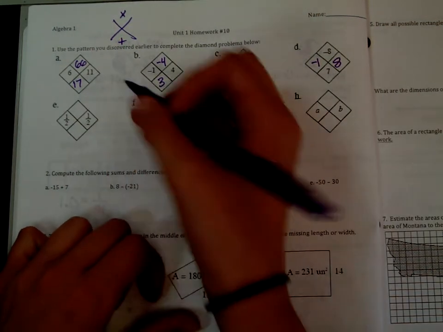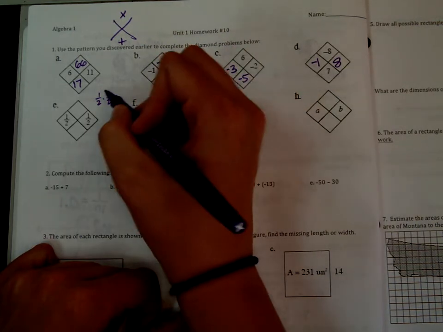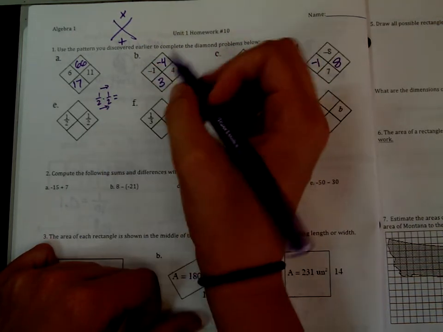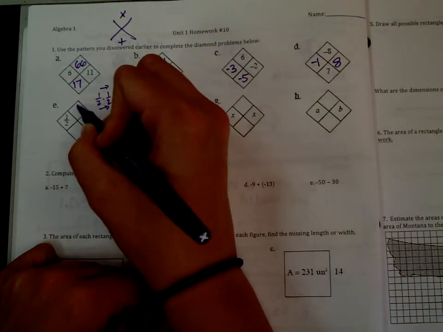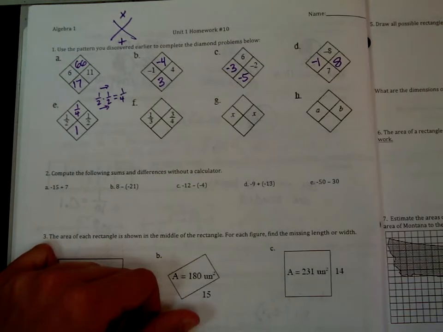1/2 times 1/2. Remember, when we multiply fractions, we multiply numerators and denominators. So that's 1/4. And then 1/2 plus 1/2 equals 1 whole.